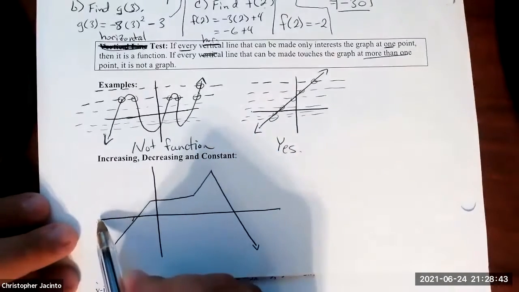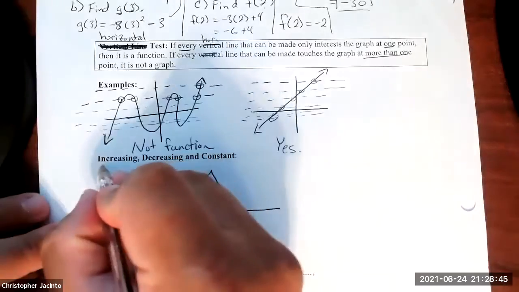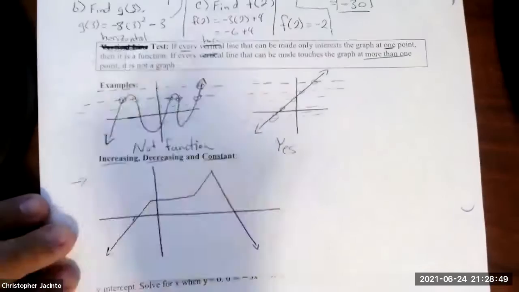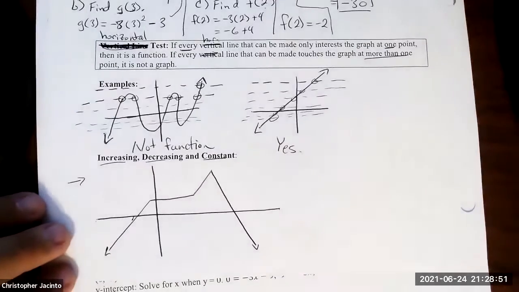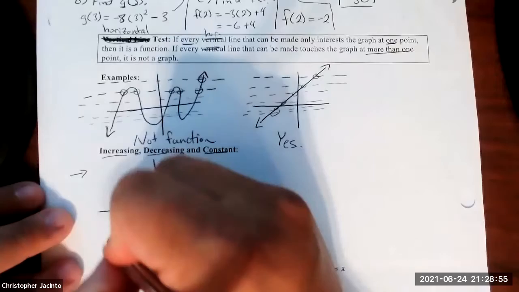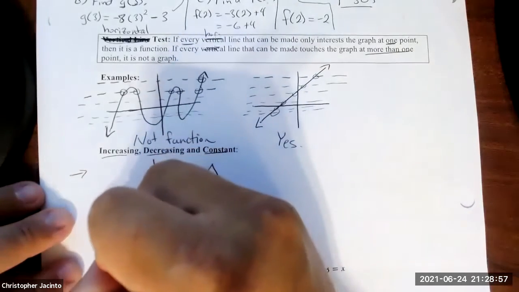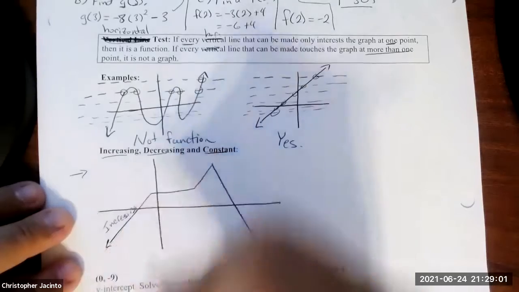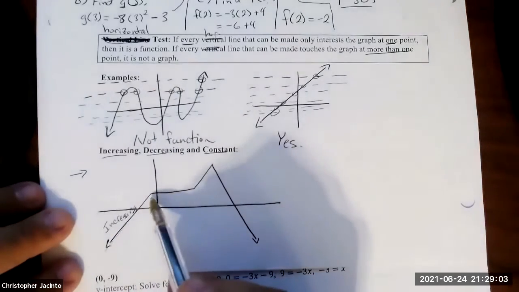So starting from here, going that way, we want to identify where it is going in each individual case. Again, always going that way, just like we read in English. Okay, so going here, we're going up. So from this portion, this is increasing, right? So it's increasing from here all the way to there.